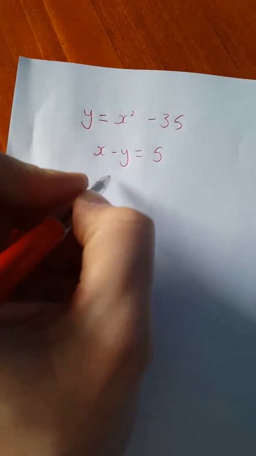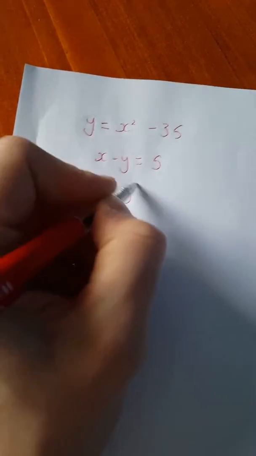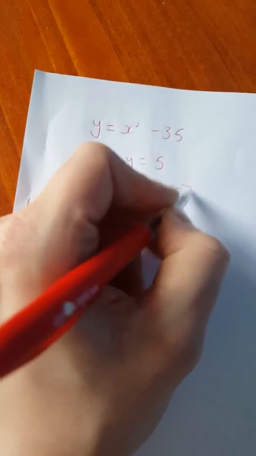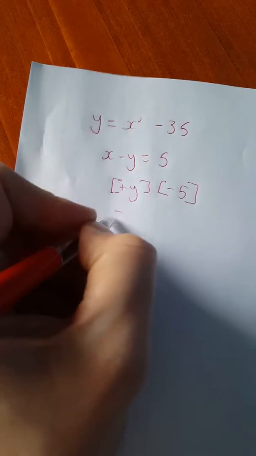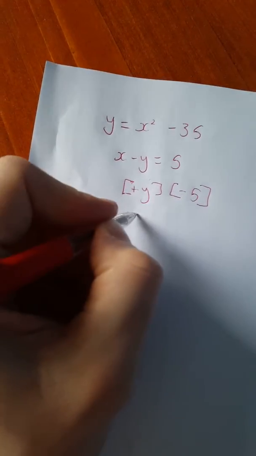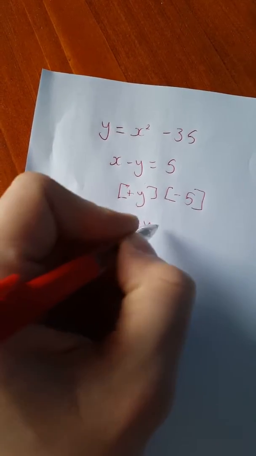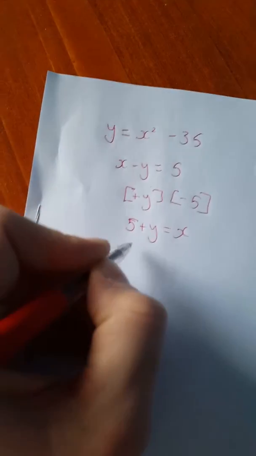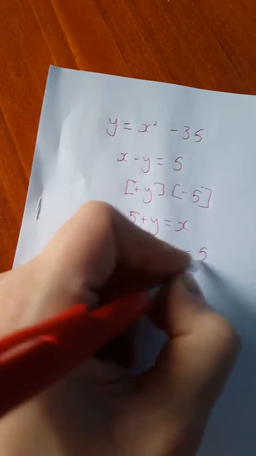So what we're going to do is add y, and then we're also going to minus 5. So that will give us 5 plus y equals x, and then we'd end up with y equals x minus 5.